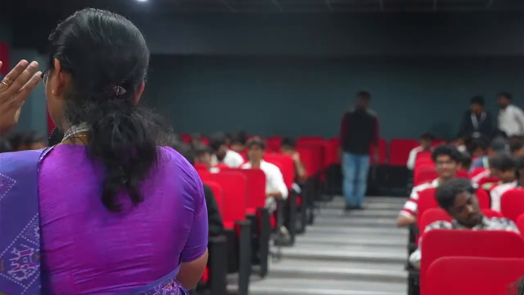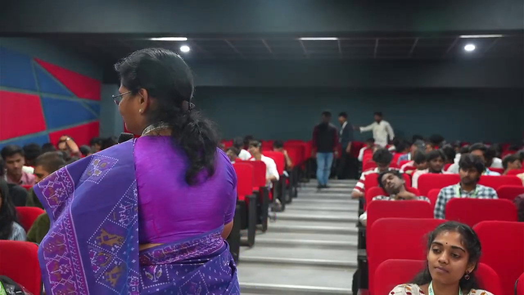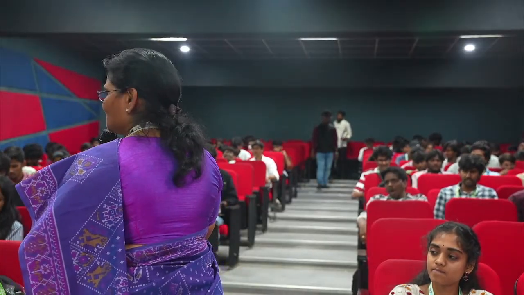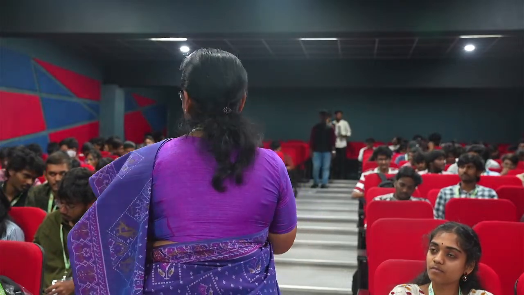That should be our thought process. Attending boot camp and waiting for the buses to go should not be our thought process. Let us understand why we are here. Why is the government spending so much money on us? Because it believes that you young minds can make the change. Am I speaking the truth? So you are the future of India. You are the innovators of India. That is what I said.